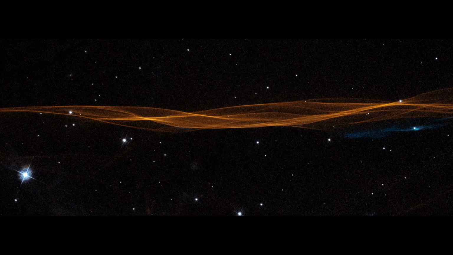Alright, so, first things first, this is the Cygnus Loop. It is a real image, believe it or not. It is a real Hubble image. It looks like a star field that somebody just painted over, but no, it is a real Hubble image.